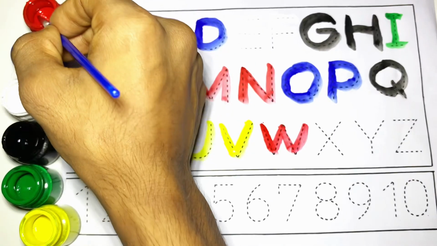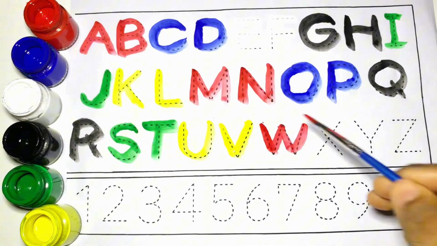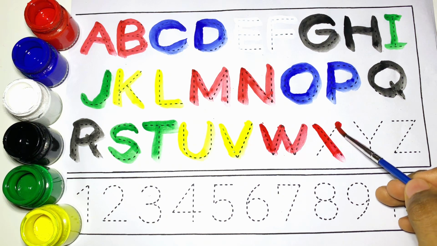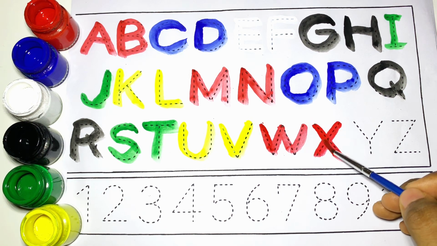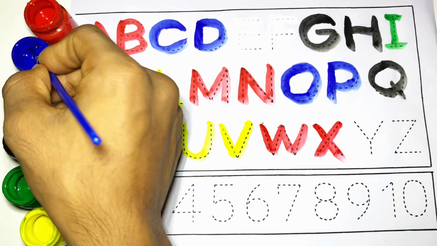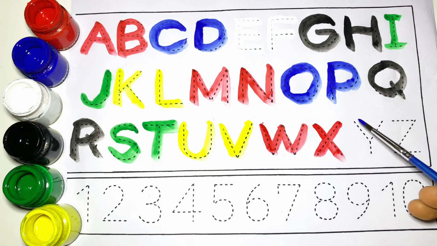Kids, again use red color and draw X. X for X-ray. The alphabets of X. Kids, now draw Y. Y for yak. The alphabets of Y. And use blue color.